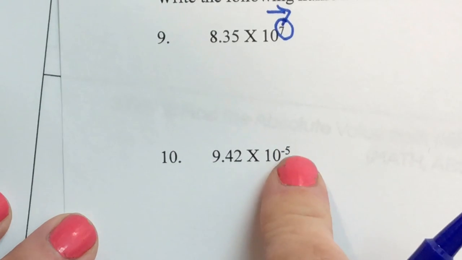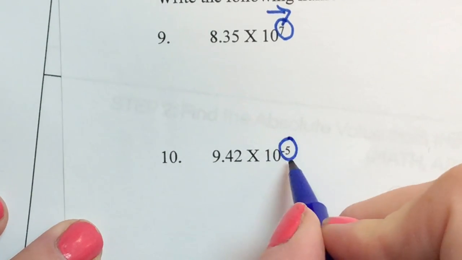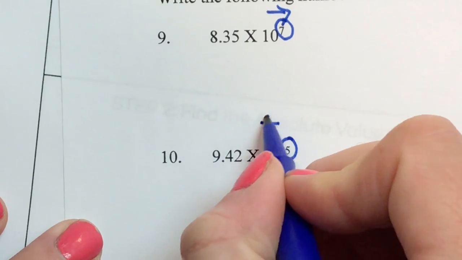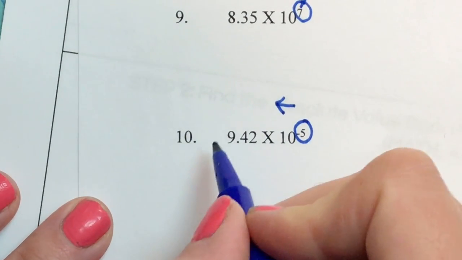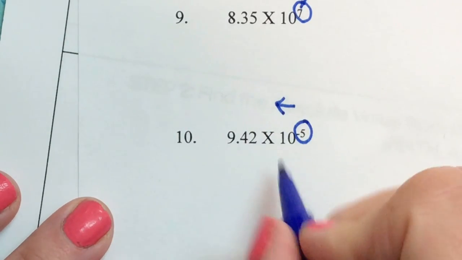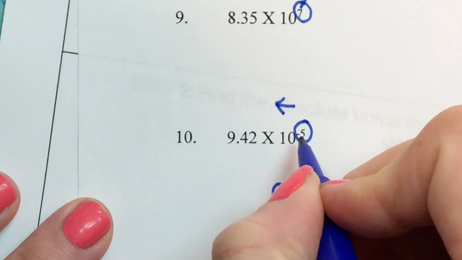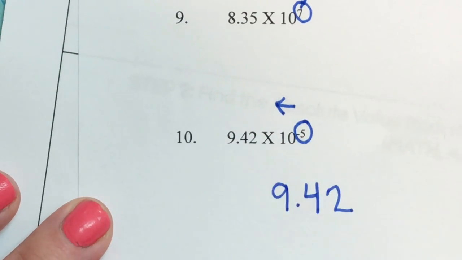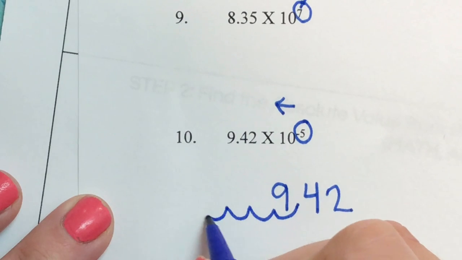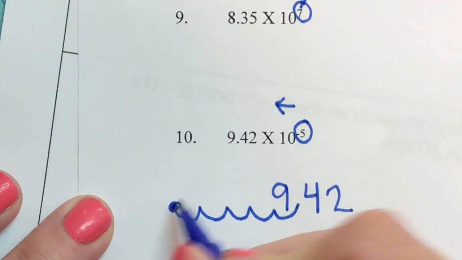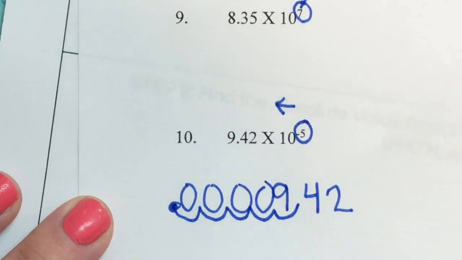And then I'll do this one because negatives trip people up sometimes. -5. Since it's a negative, that tells me I'm moving my decimal to the left. I always rewrite the number. Some kids just start, but I can't see it like that. So I rewrite 9.42, and I'm going to move to the left because it's -5 places because that's the number up top. So 1, 2, 3, 4, 5. New decimal, and I'm going to fill in with 1, 2, 3, 4 zeros.